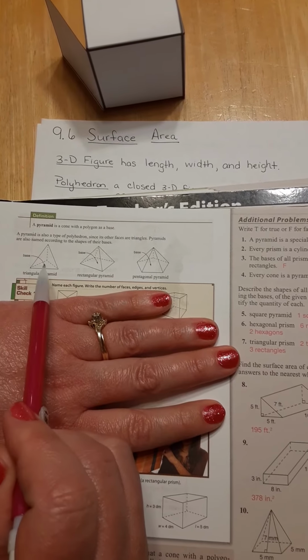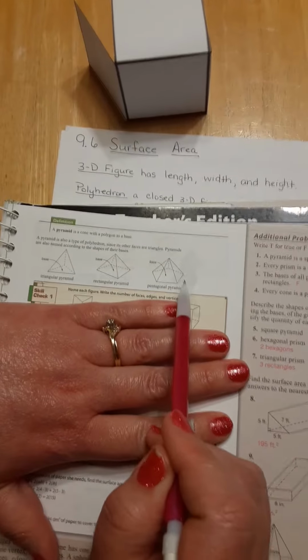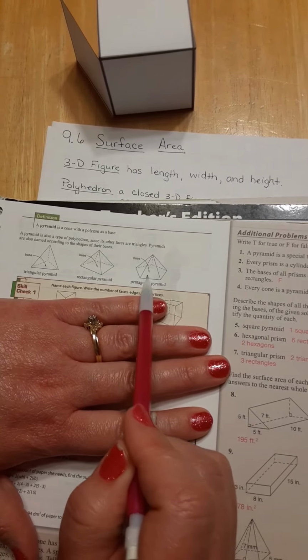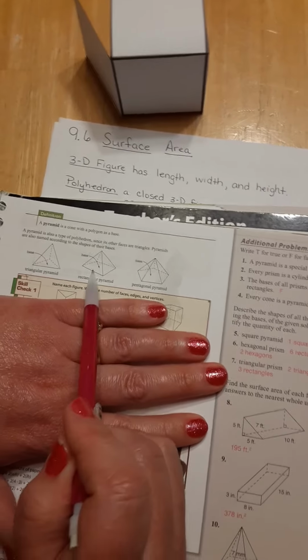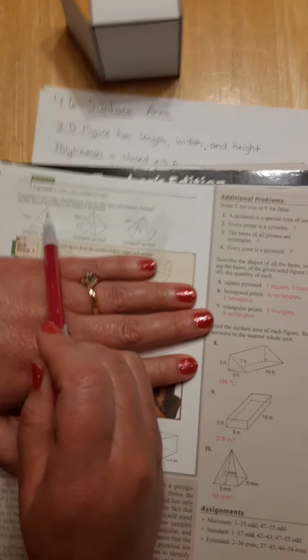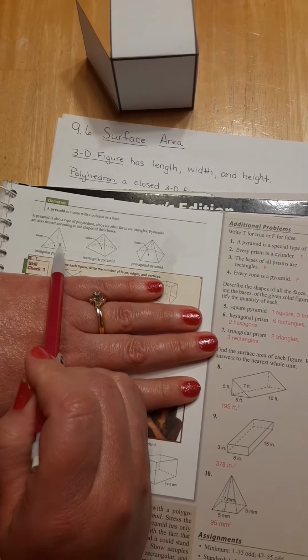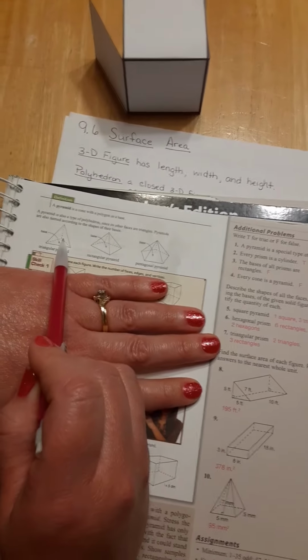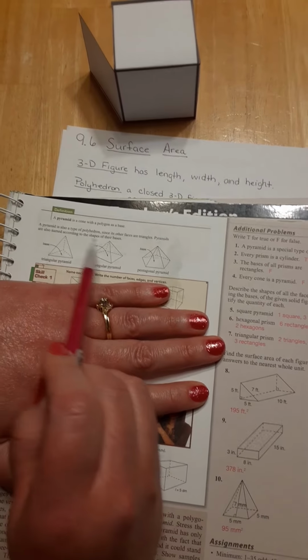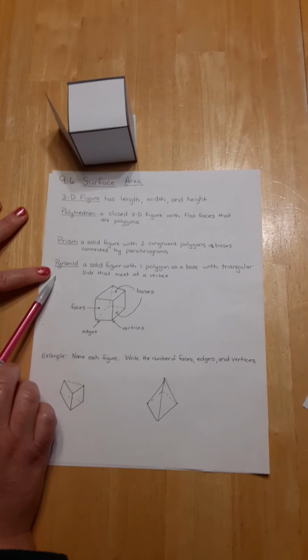Now take a look at these shapes. All of these pyramids, what shape is the face that comes up to the vertex? They're all triangles. It doesn't matter what its base is. All of the side faces, if you want to call it that, are all triangles. And with a pyramid, all our triangular faces meet at one point, and that is called our vertex. Okay, so we have two special types of polyhedrons. We have our prisms and our pyramids.